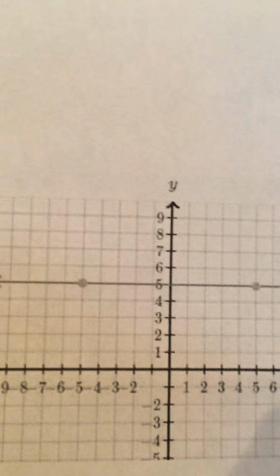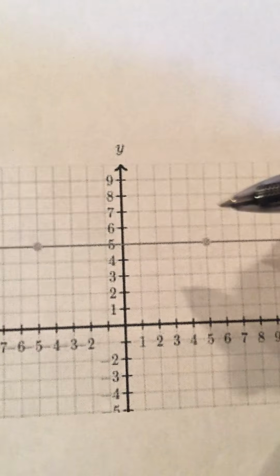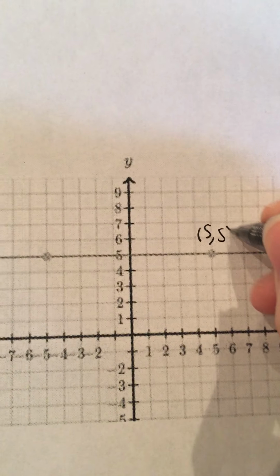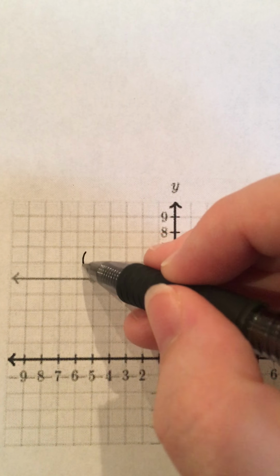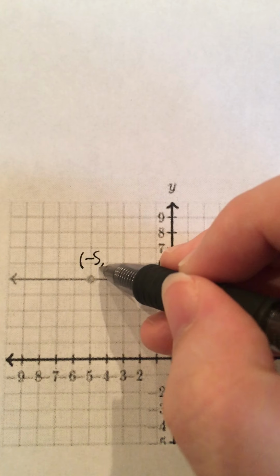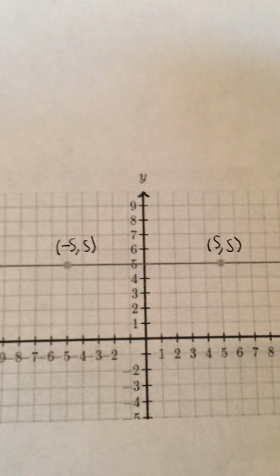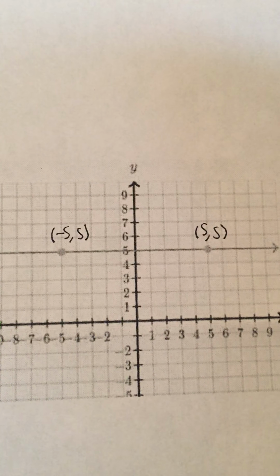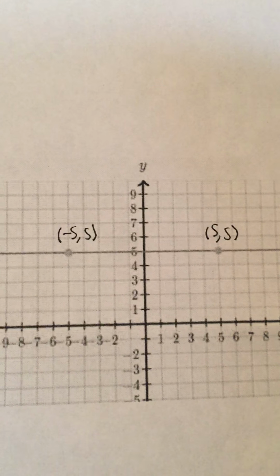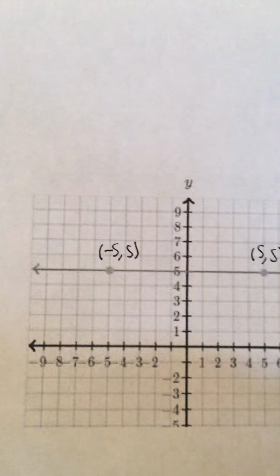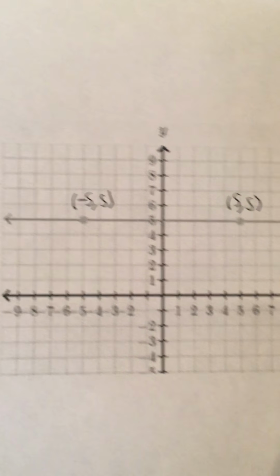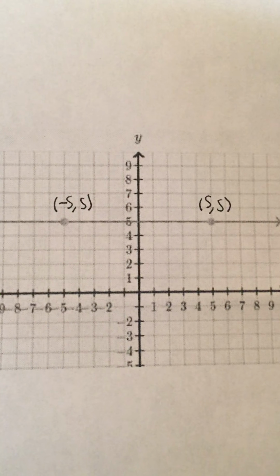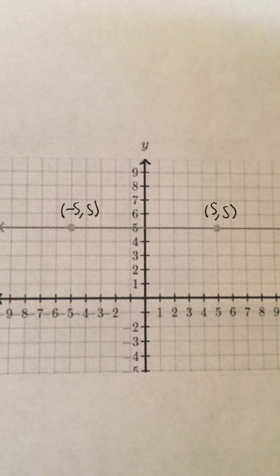Now this last one, this one is 5, 5, and this one is negative 5, 5. Now, I want you to tell me if this is a zero slope or an undefined slope. I want you to pause the video and actually think about it, because I've seen a lot of you get confused, and I also got tripped up on this a lot when I was in school. So I want you to think about it and try to rationalize what your reason is, and then unpause the video.